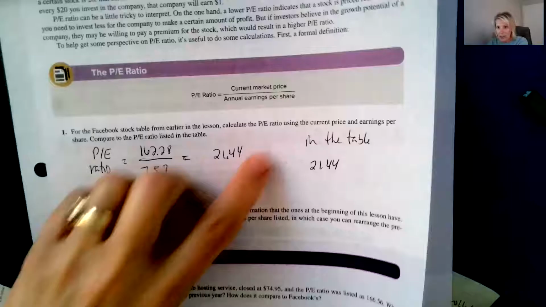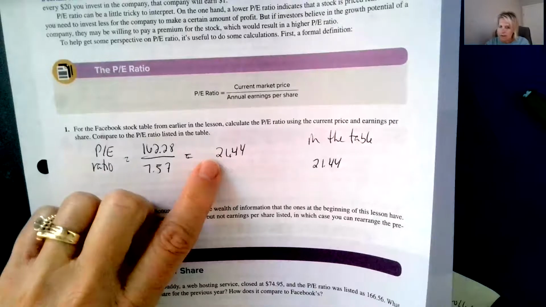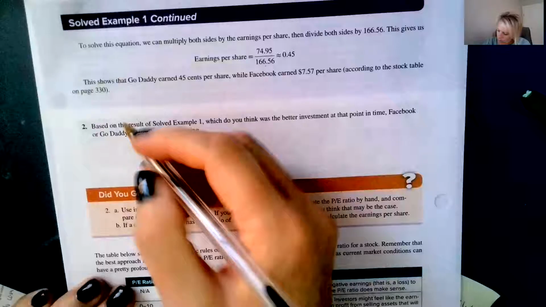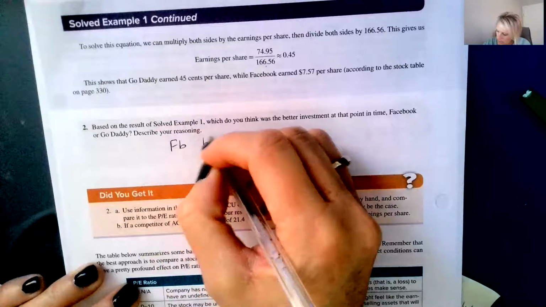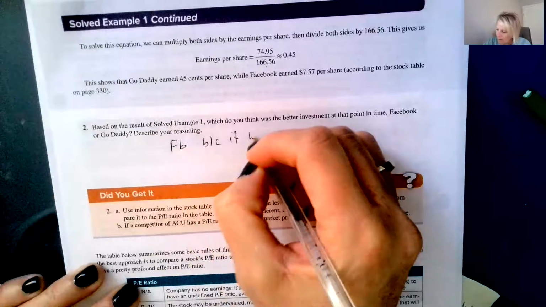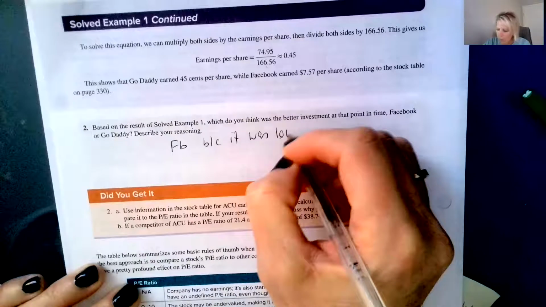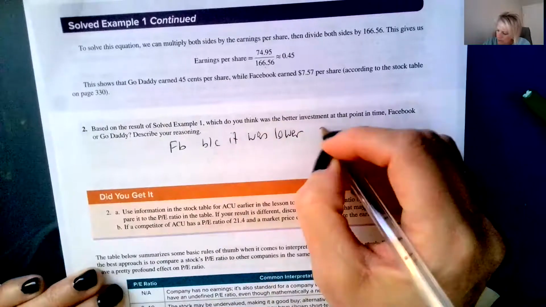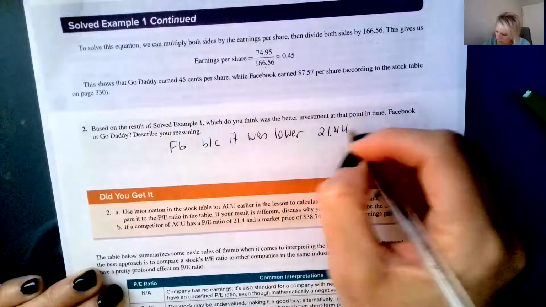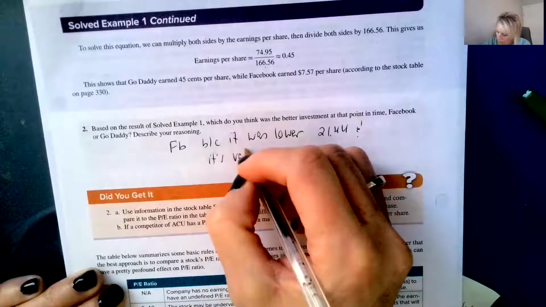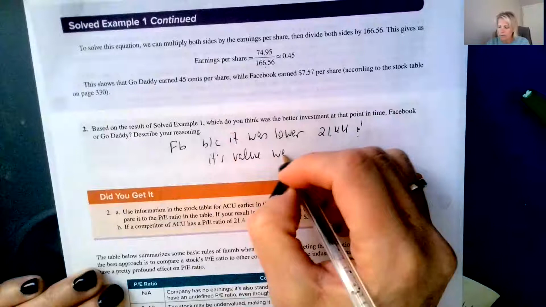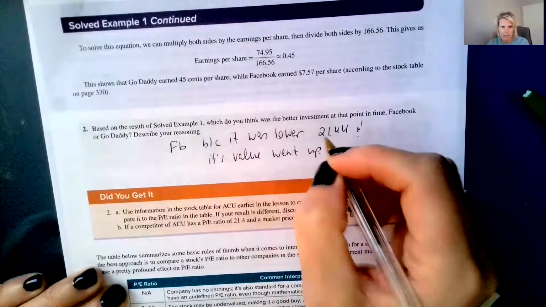It was lower, and its value really went up, although Facebook's been getting a lot of bad hype lately.